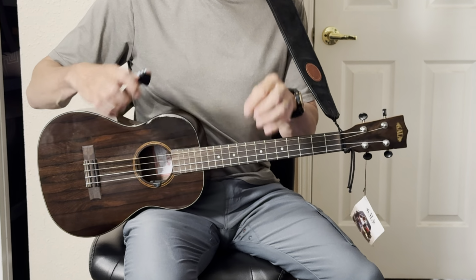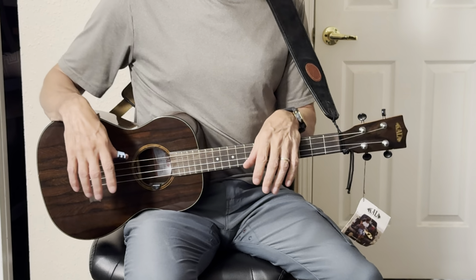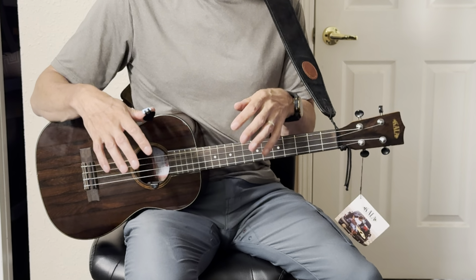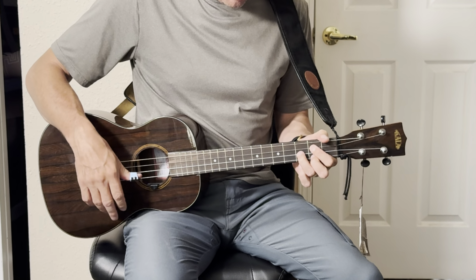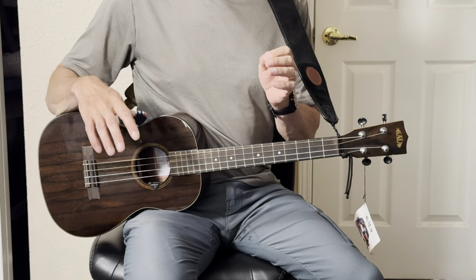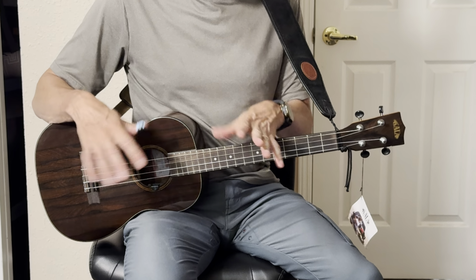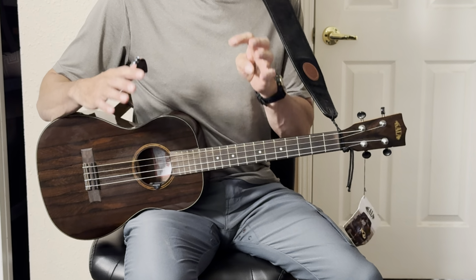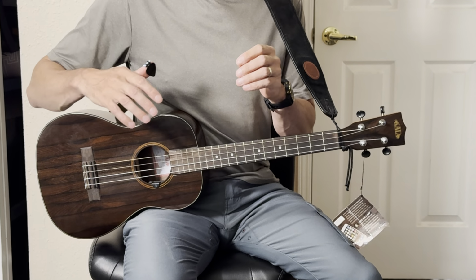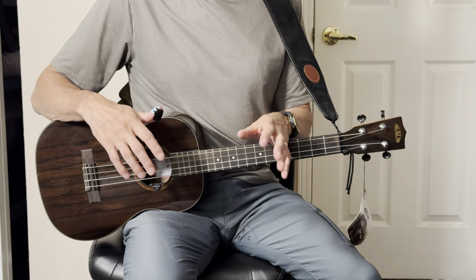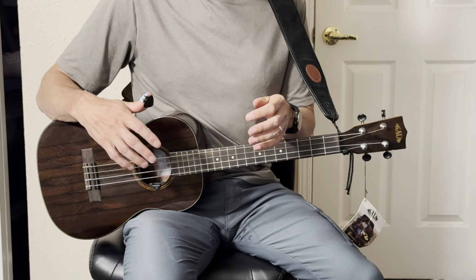This is all just adding to your tool bag of what you can do. And don't get too crazy with making it sound great or anything like that. The important thing is to be able to switch between the patterns. That's what we're trying to accomplish here.